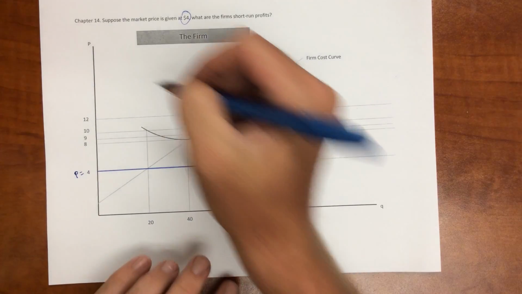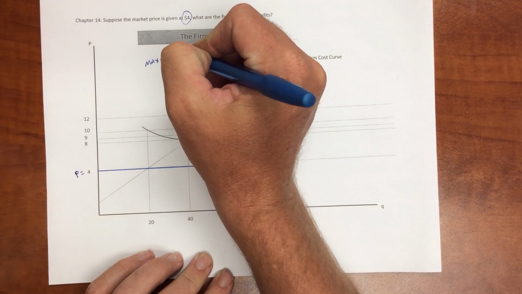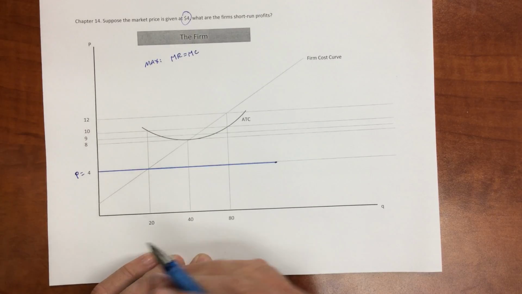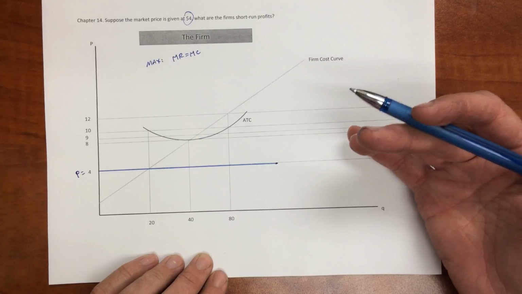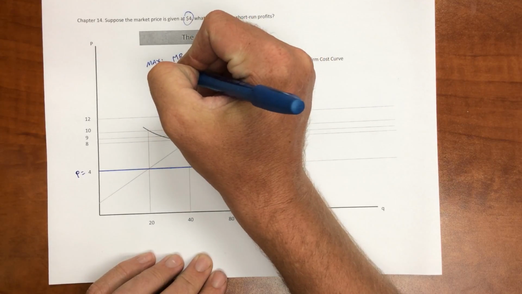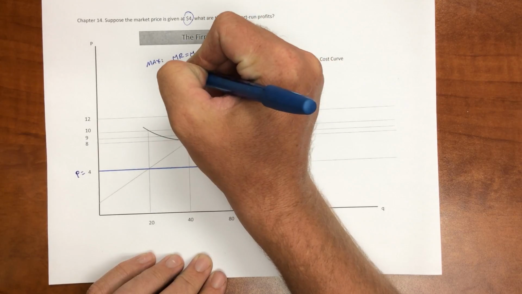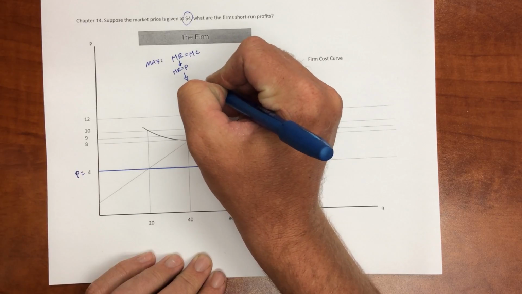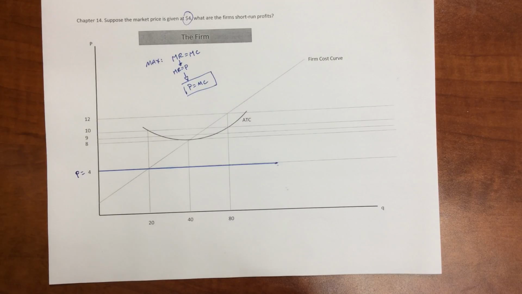Well, to maximize profits, the general rule is marginal revenue equals marginal cost. For a competitive market, though, marginal revenue tells us how much more money a firm makes for each unit they sell. Because they're price takers, marginal revenue is equal to price. And so therefore I substitute price in for marginal revenue, and price equals marginal cost. This is my profit maximizing rule in a competitive market.